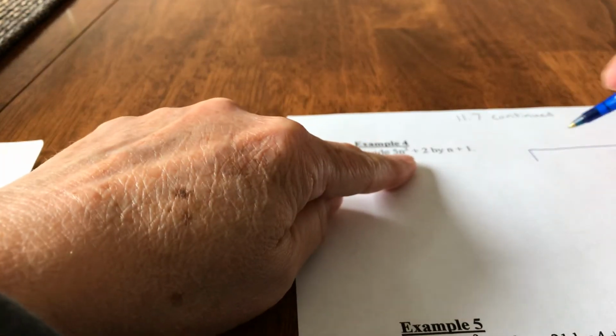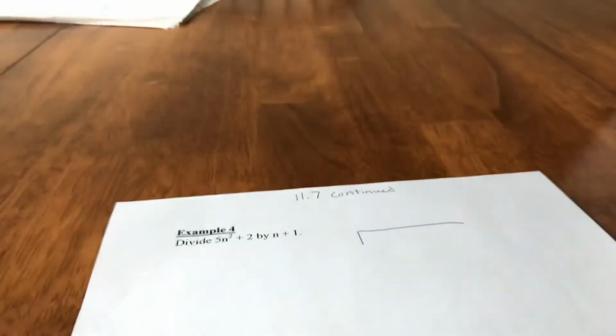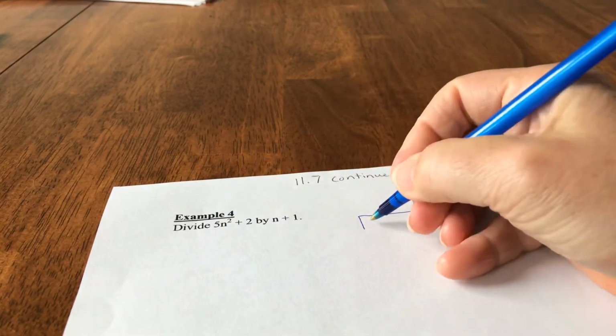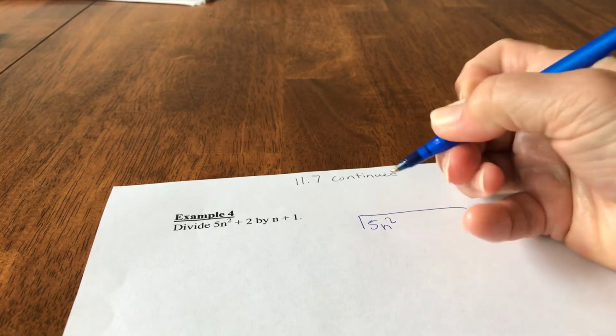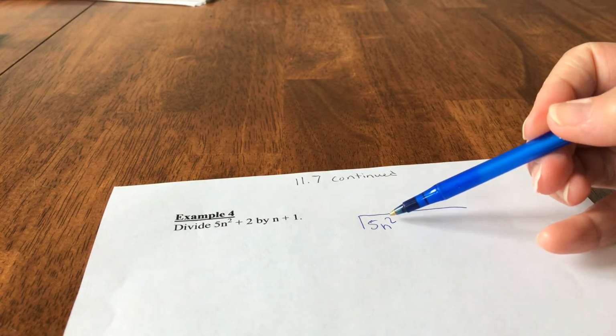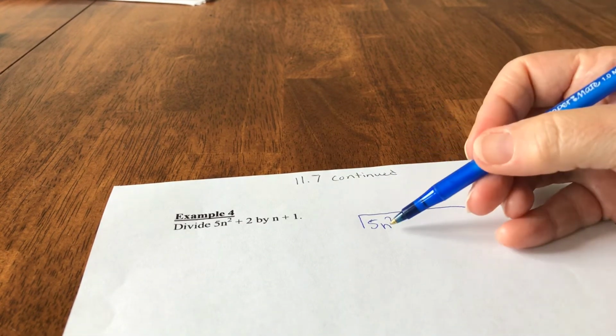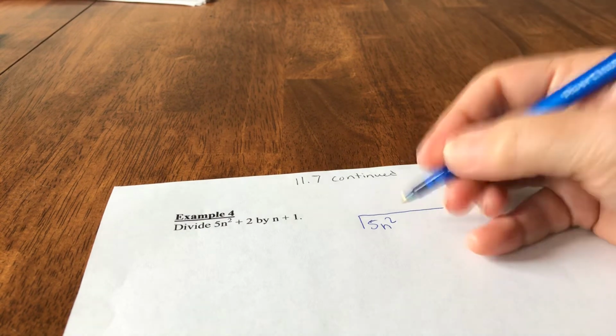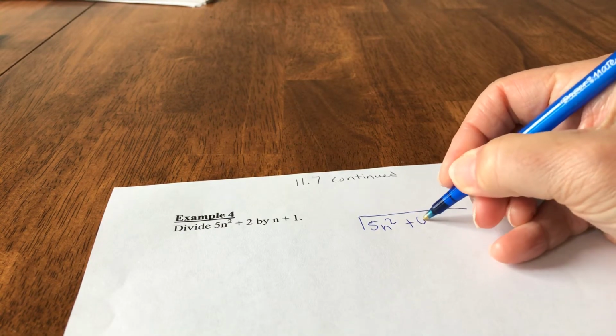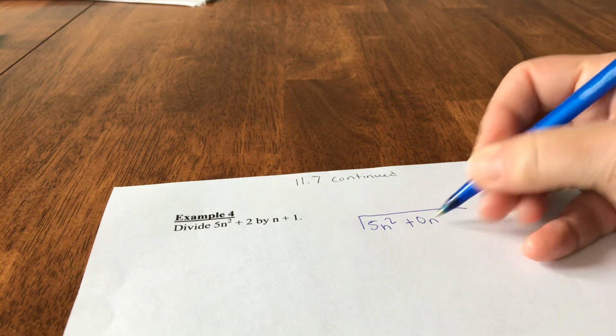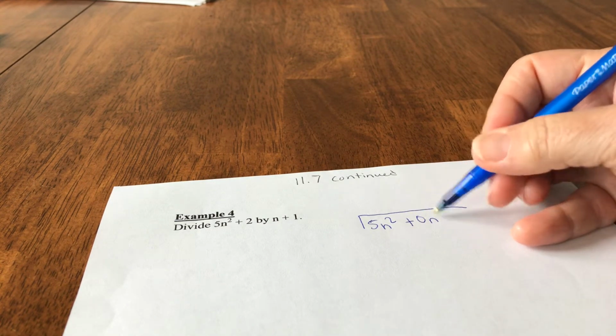You're going to write the 5n squared. But we're going to take these exponents and kind of run them all the way down. So we do want an n to the first power. So I'm going to write plus 0n. Meaning no matter what n is, this is really nothing.